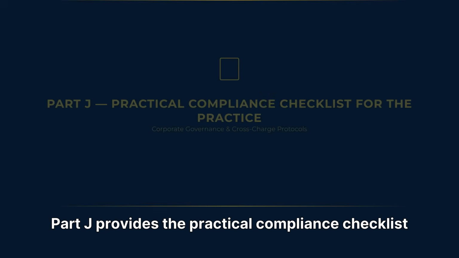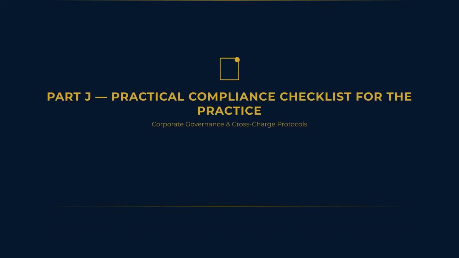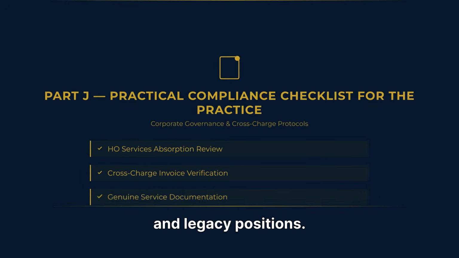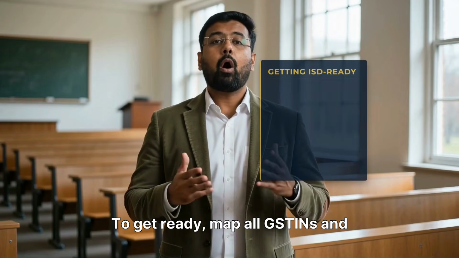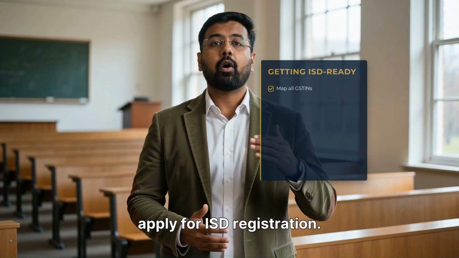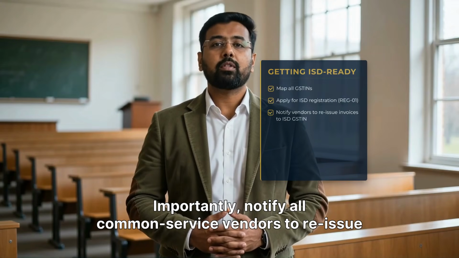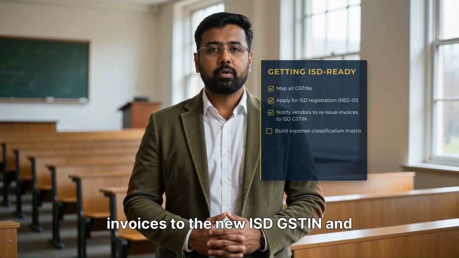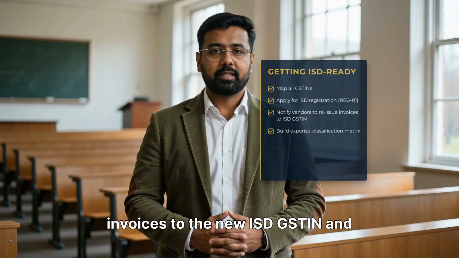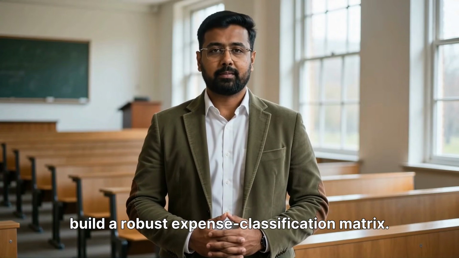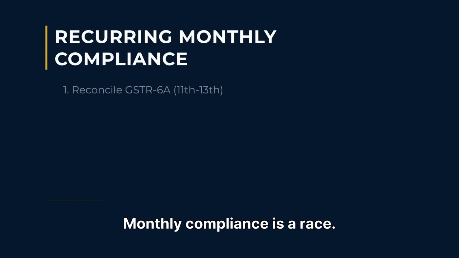Part J provides the practical compliance checklist for your practice. We've divided this into registration, recurring compliance, and legacy positions. To get ready, map all GSTINs and apply for ISD registration. Importantly, notify all common service vendors to reissue invoices to the new ISD GSTIN and build a robust expense classification matrix.